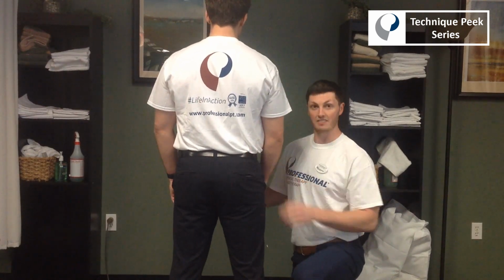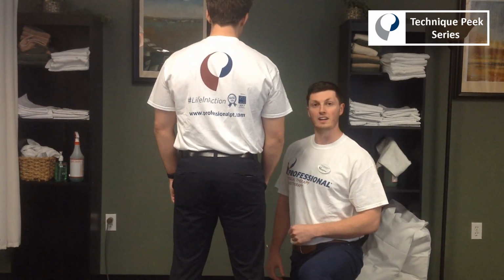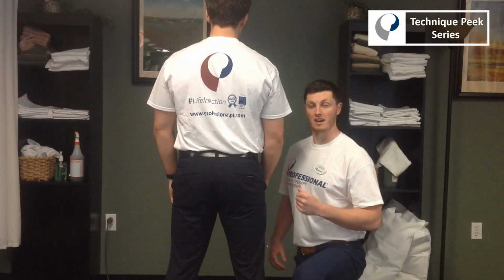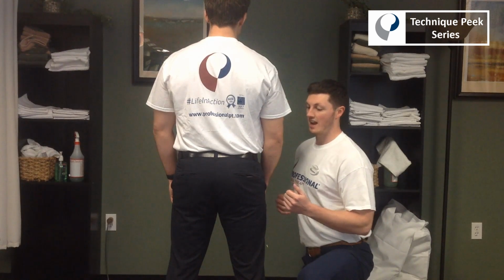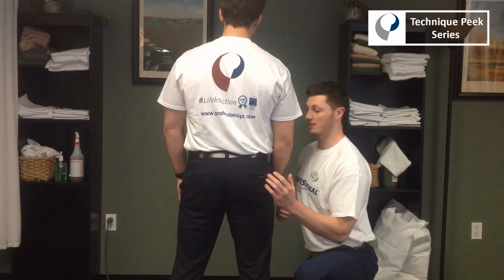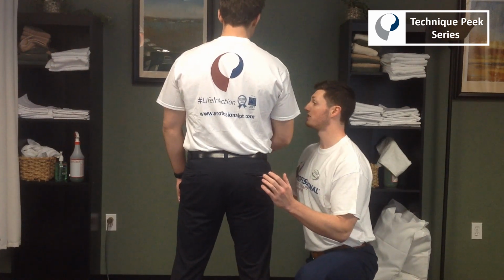What you're going to do is have them stand feet a little bit wider than shoulder width apart, so that way you have a little bit of room and the symptoms don't just come on right away. Then you're going to have the patient shift the weight towards you just until they start to feel their symptoms. You start to feel your symptoms there? Just cross your arms across your chest.